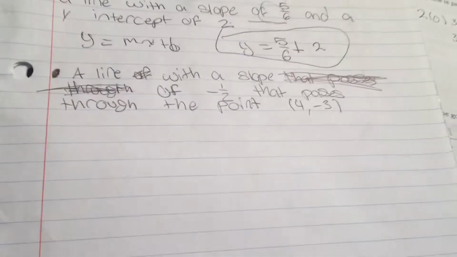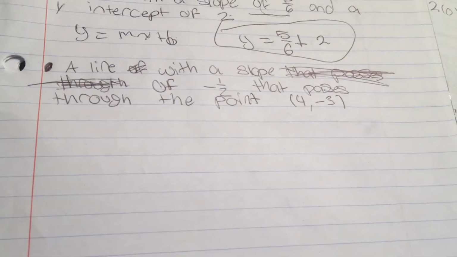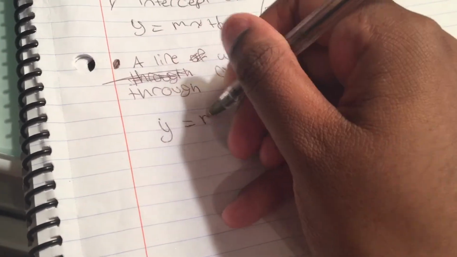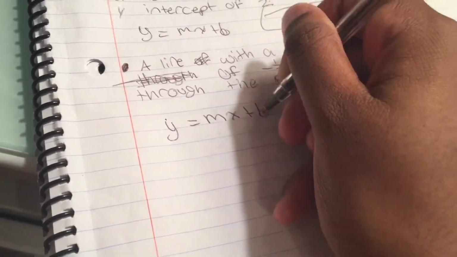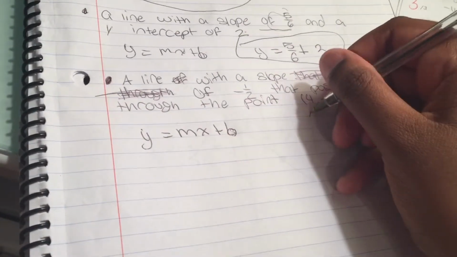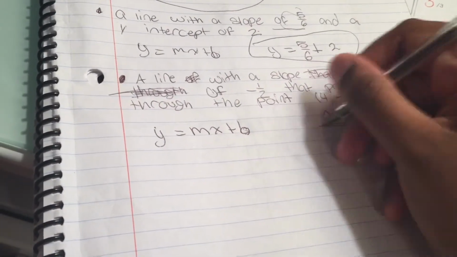Now they want you to do a line with a slope of -1 over 2 that passes through the point (4, -3). So, one second. Okay, a line with a slope of -1 over 2 that passes through the point (4, -3). You're always going to start off answering your question by putting y equals mx plus b, your formula, so that you know it. And then you know that this 4 is your x and this is your y, because that's your point on the graph.